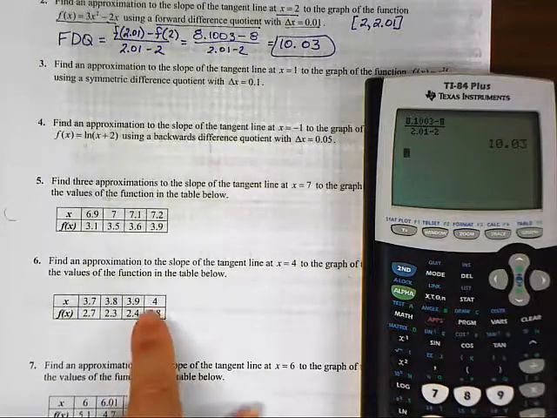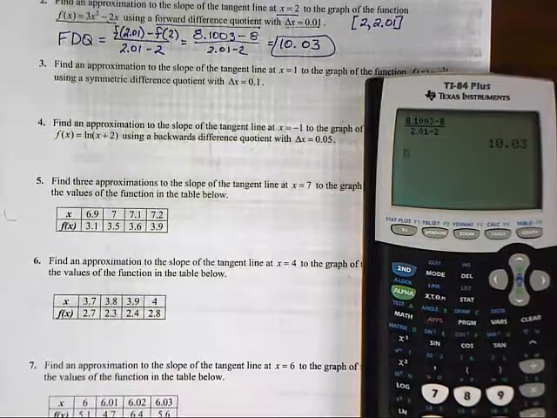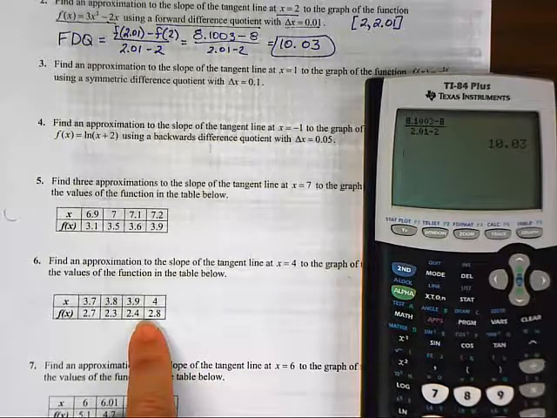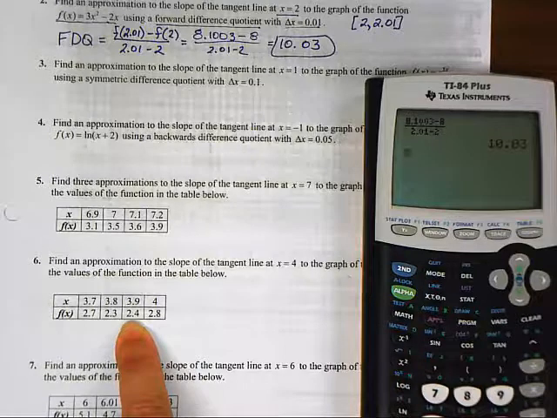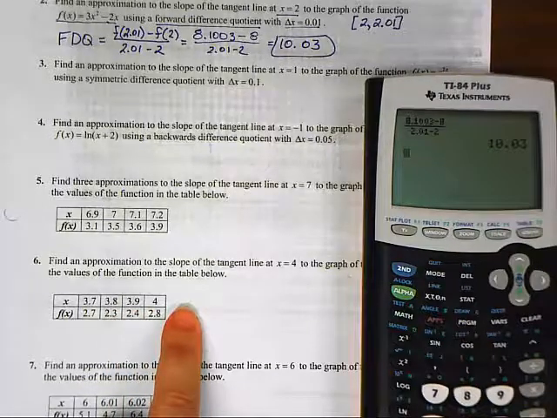Now, does it matter how far I go back? So for 5, we can do all 3. Yes, you're supposed to do all three. Okay, which one would give you the best estimate going backwards? 3.9 would give you the best. That's the one I want. You always go as close as you can. 3.4 to 3.7 would be an estimate, but it's not the best estimate.